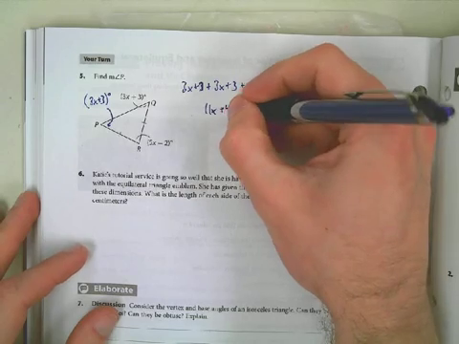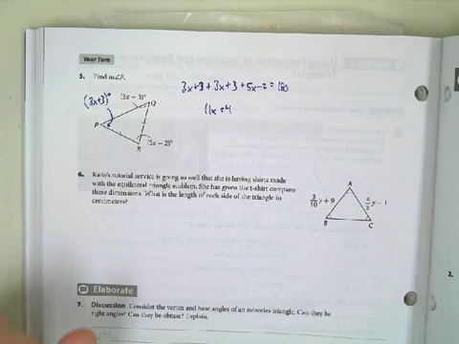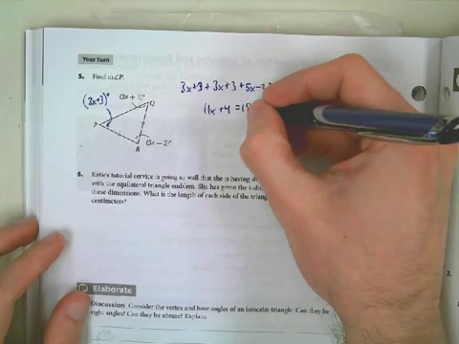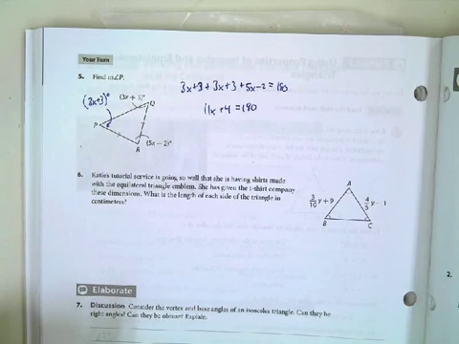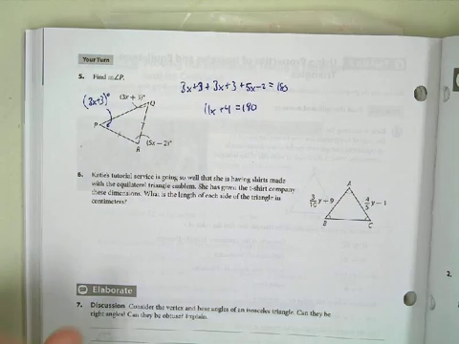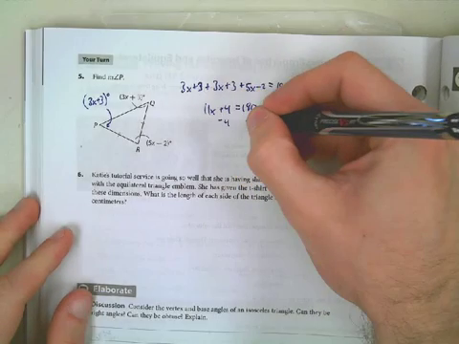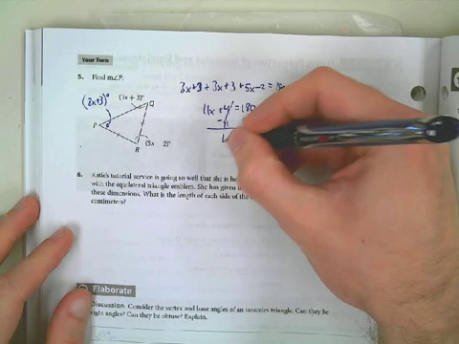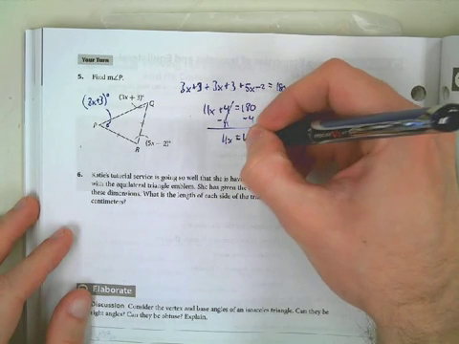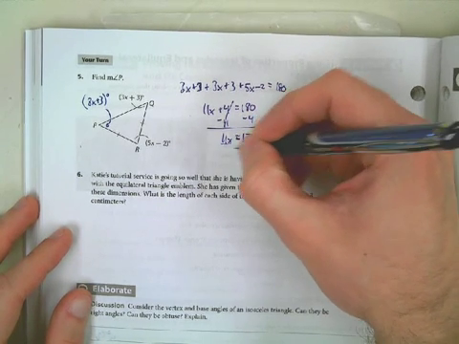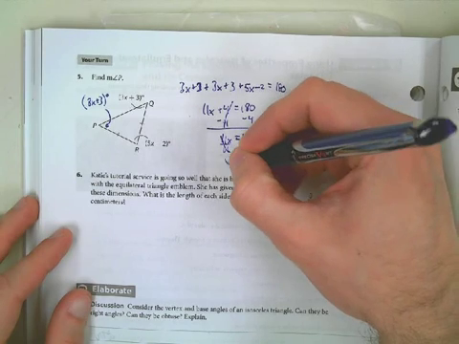Okay. And then you do minus 4, right? Subtract 4 from both sides. And then you get 176, and then we do get a decimal then, don't we? Or you find 176 divided by 11. Oh, it's 16. It does work out.